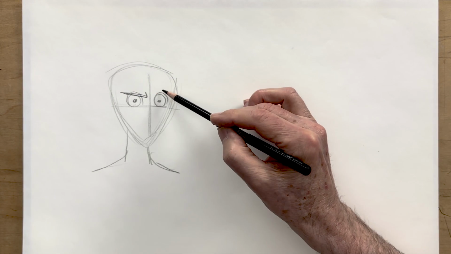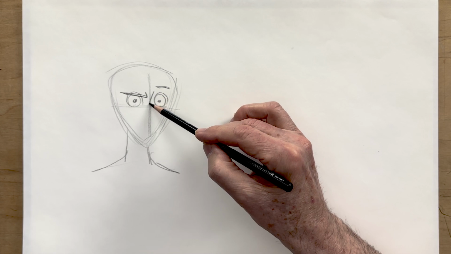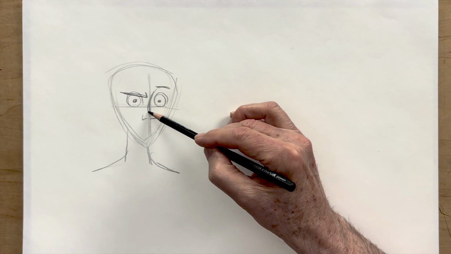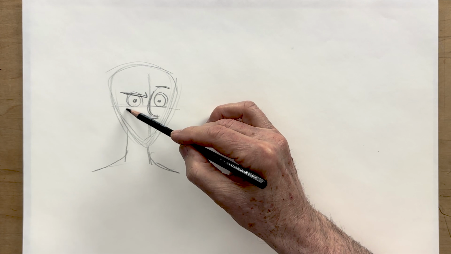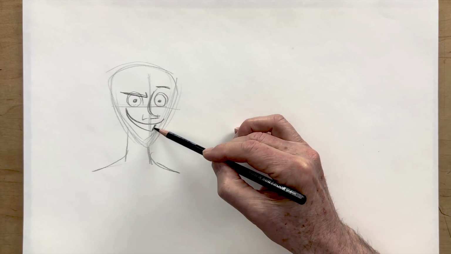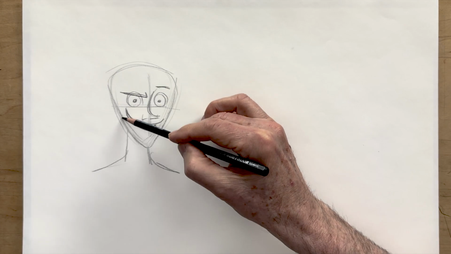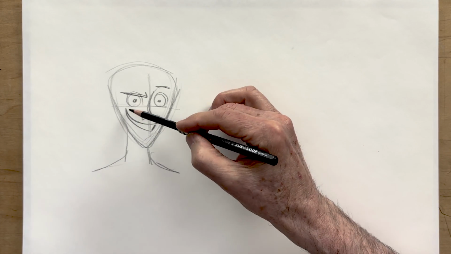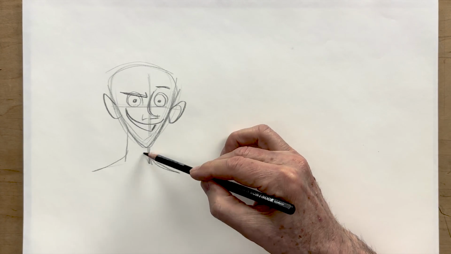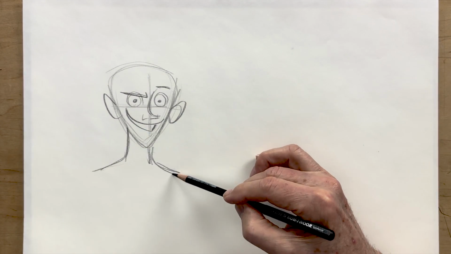Create some fun expressions. Turned up nose. Big grin. So I'm using almost like a triangular head for this particular character. Designed ears coming out from the side. So this is really, I'm pushing the design here.